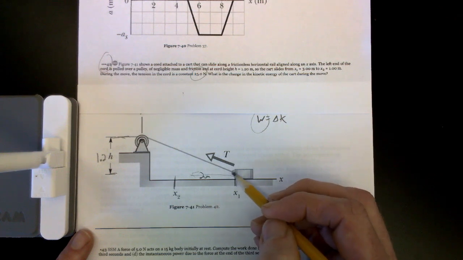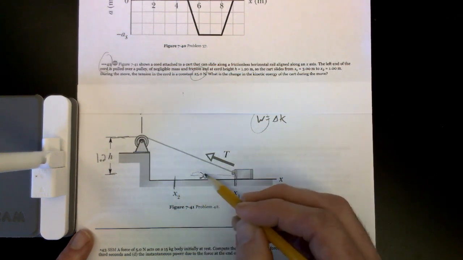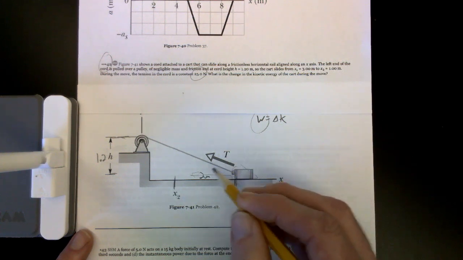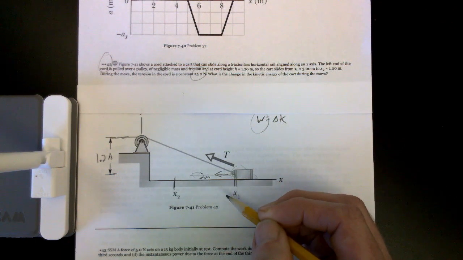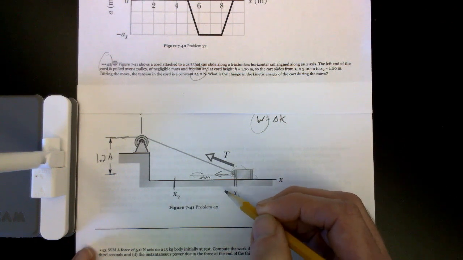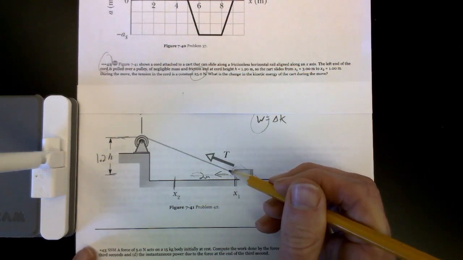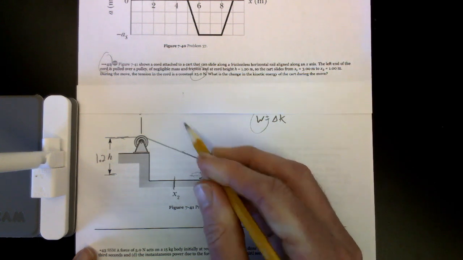The problem with Newton's laws is that I have a tension here, but the angle keeps changing, so the force on the block in this direction keeps changing as well. But the work is only going to be based upon, and here's the key to this problem, the cord pulling in this direction.